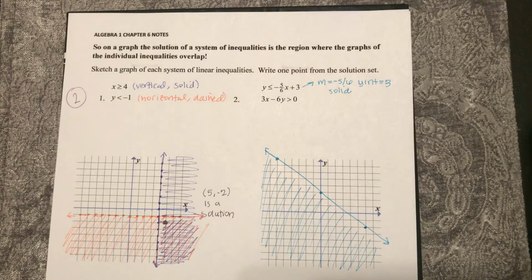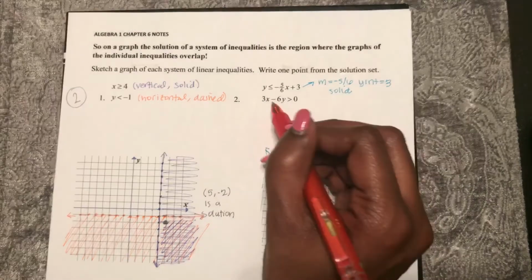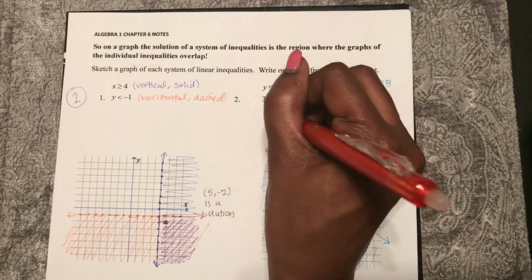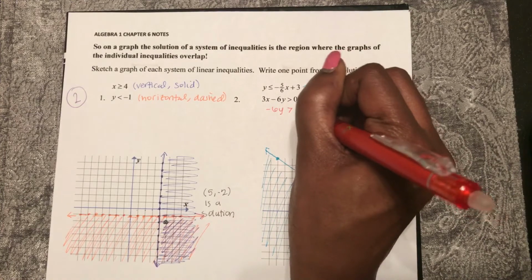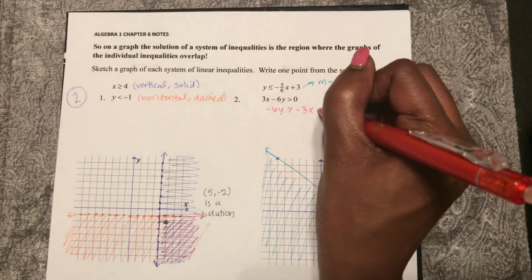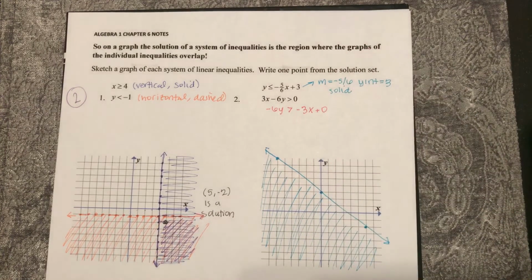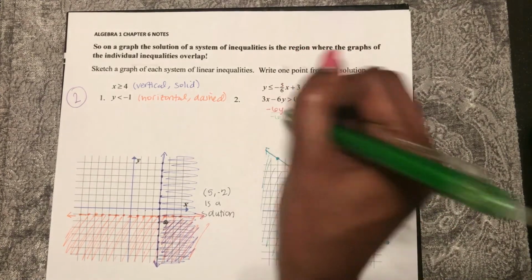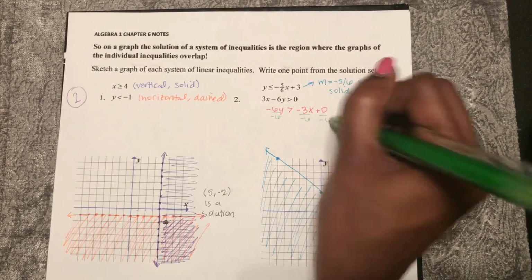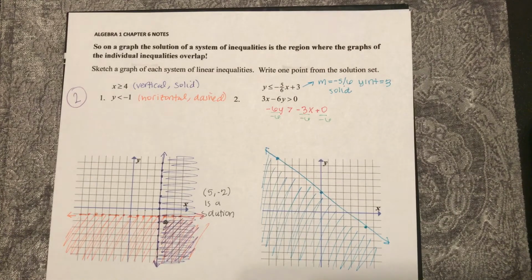So now let's solve the second equation for y so that we can put it in slope-intercept form. So the first thing I'm going to do is subtract 3x. -6y is greater than -3x. You can keep that plus 0 there if you like. You don't have to. Now I'm going to divide each term by -6 in order to isolate y.